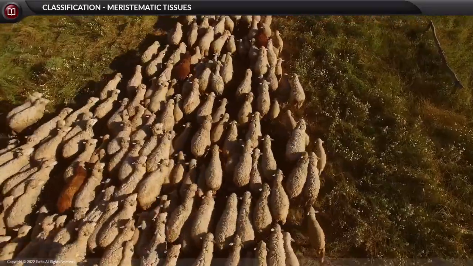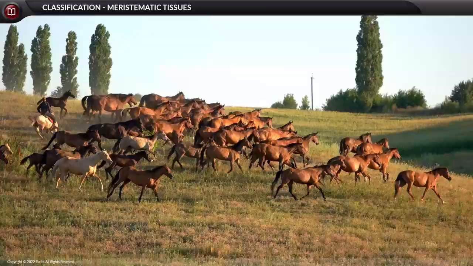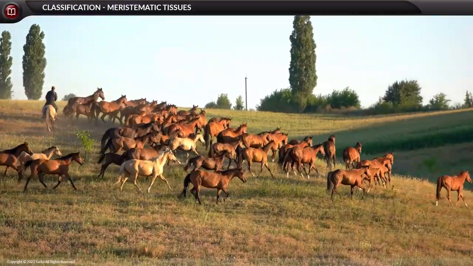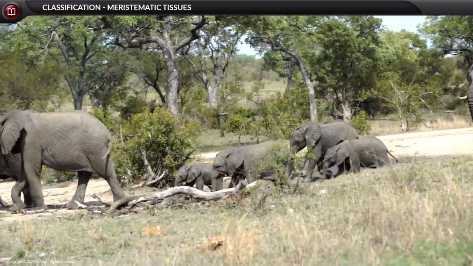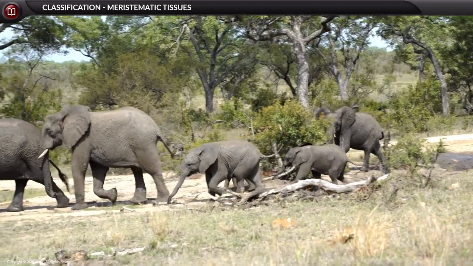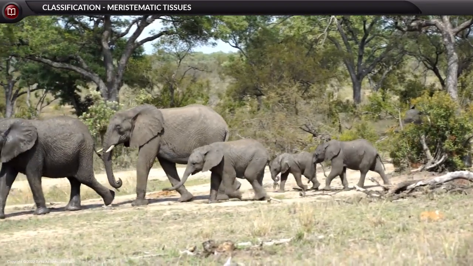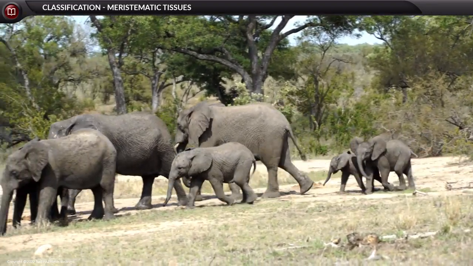Animals move from one place to another, and hence have living tissues that require more amount of energy. This is due to the high metabolic activity exhibited by them. Almost all the cells exhibit similar growth and division.